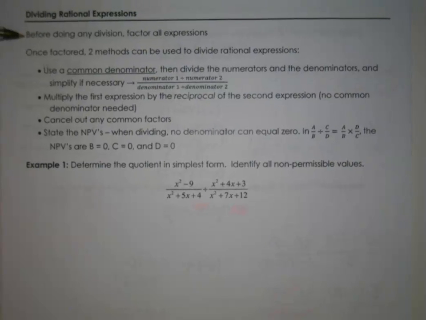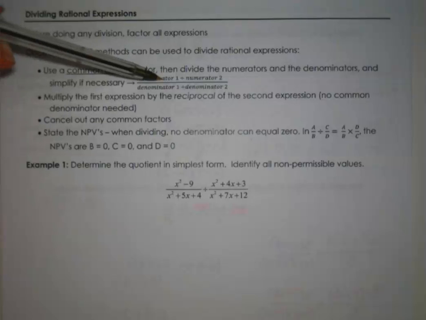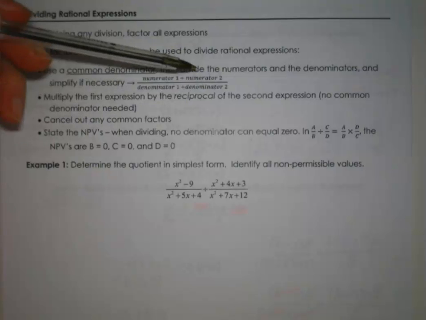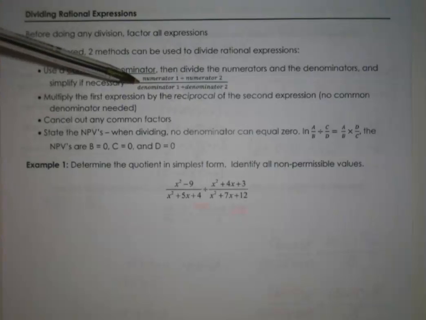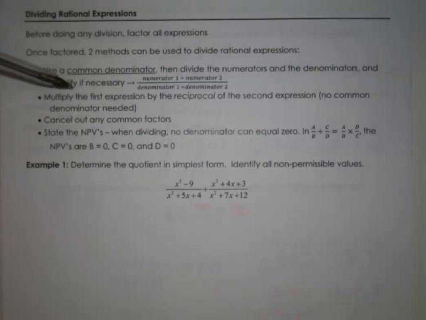So with dividing rational expressions, we're kind of doing the same thing. First of all, you factor. Once you have your different expressions factored, you can use 2 methods to divide them. If you had a common denominator, then you would just divide numerator 1 by numerator 2 and denominator 1 by denominator 2. Mostly we don't actually see this happening in any of the questions that we encounter in 20-1. So I mean, if you come up with it, it can be easy, but personally, what I would do is just remember this second one, which is where we do the same thing we looked at with just our numerical fractions at the beginning of the lesson, and I would multiply by the reciprocal. Okay, so you don't need to find a common denominator, which can kind of be tricky sometimes. Then you can cancel out any common factors like we've been doing with multiplication and state the NPVs.